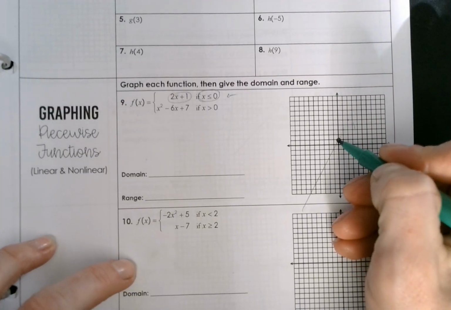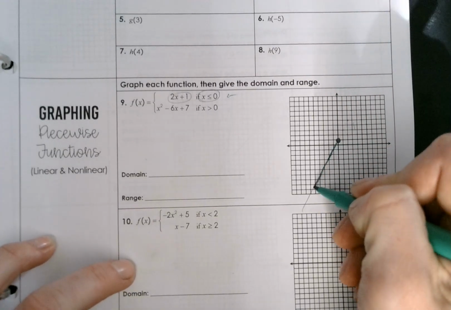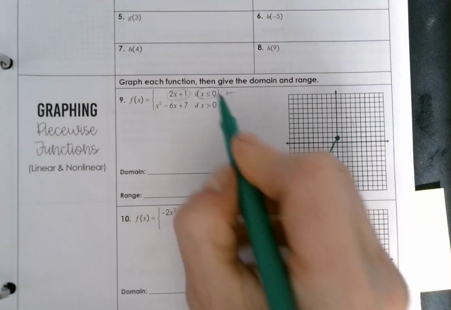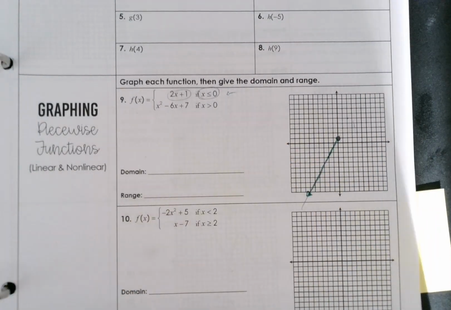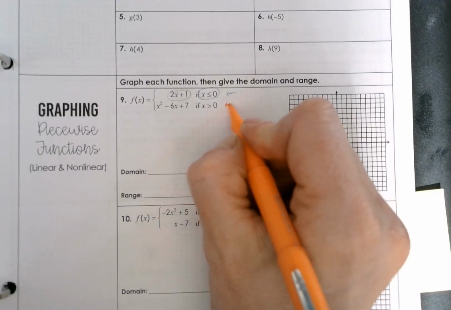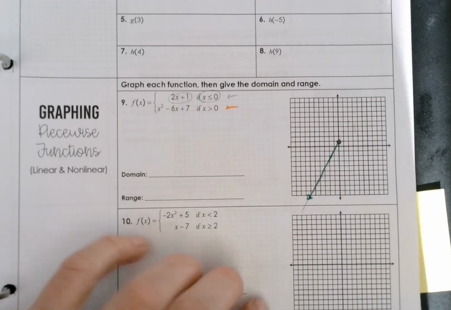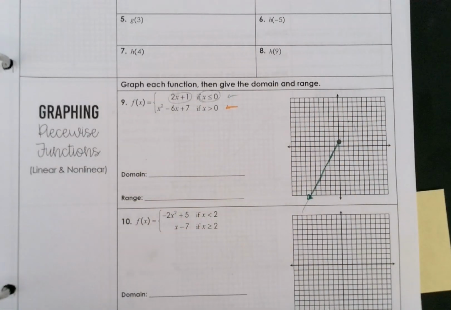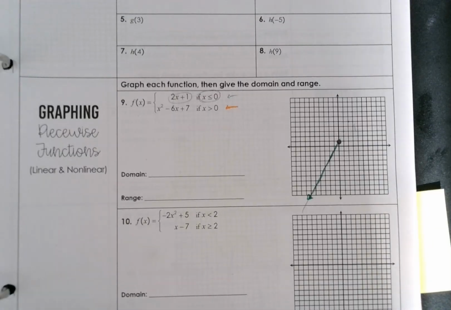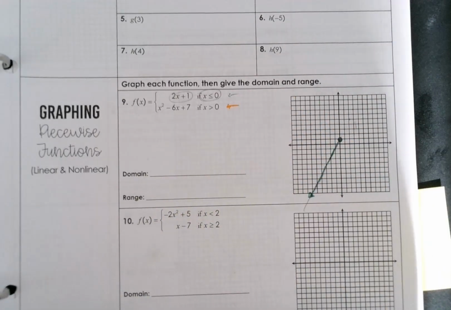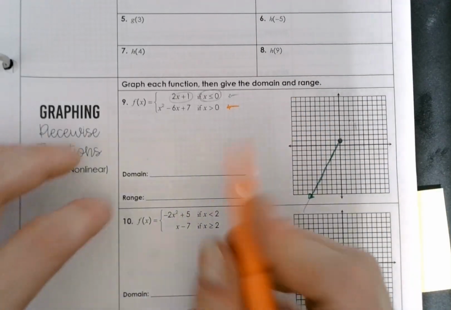So we've got a solid point there, and it's going to go off to the left that direction. So there's the first equation. The next equation I'm going to do in orange here, so you can see it separately, is a quadratic. And I think the easiest way to graph quadratics when they are piecewise functions is to create a table.